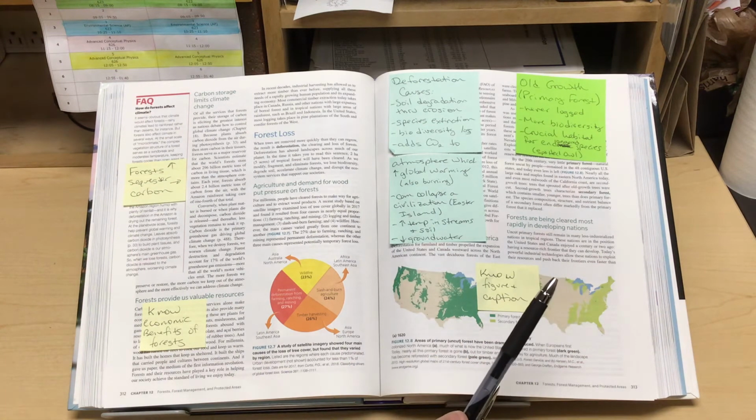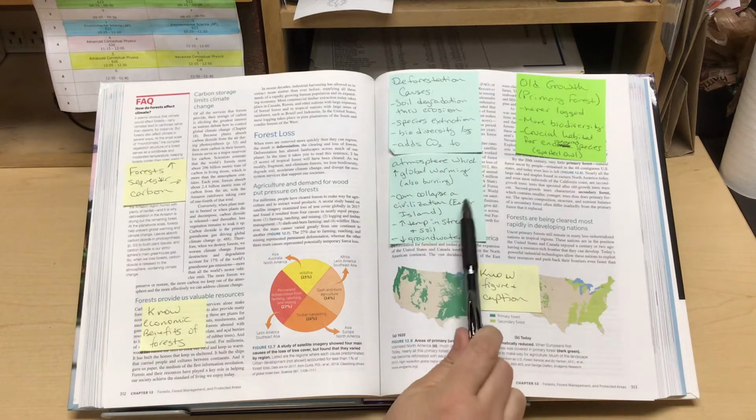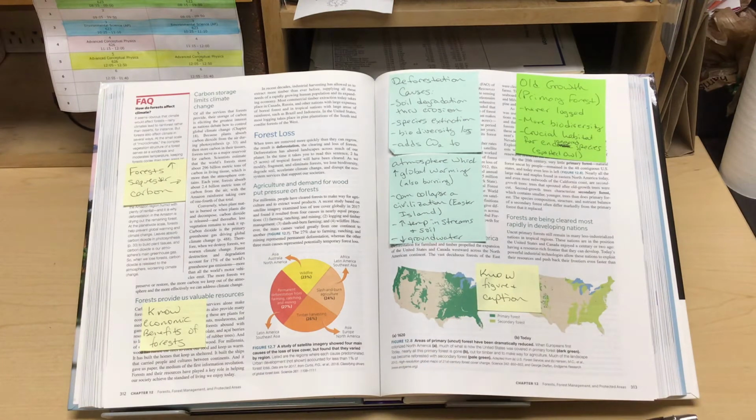Deforestation can actually cause the collapse of a civilization. For example, Easter Island. That's the island that has those giant statues that mostly you just see the heads of, and it's just grass. And they think that people cut down all the trees, and then because it was an island, they didn't really have any way to regrow them, and so they had to leave, and the civilization there collapsed.